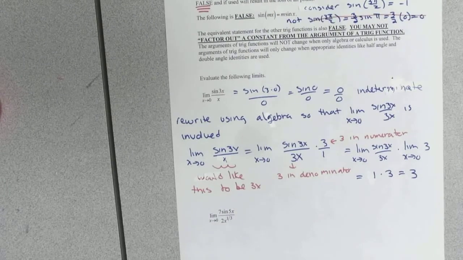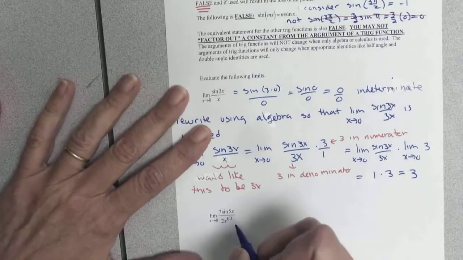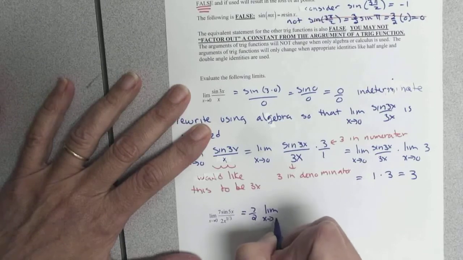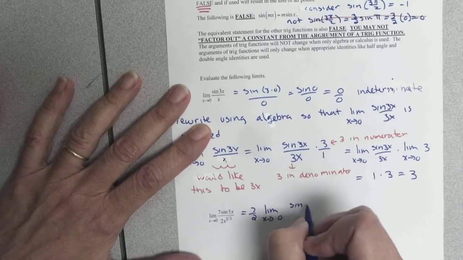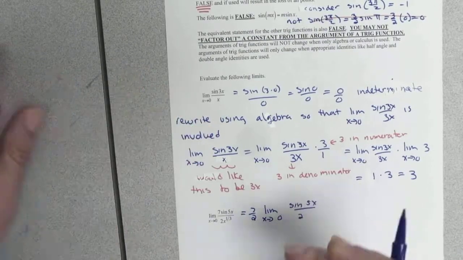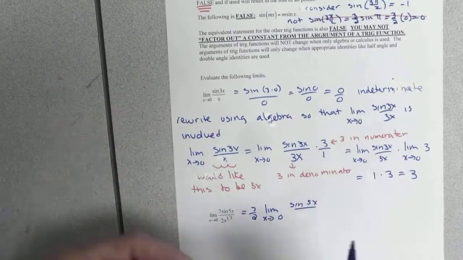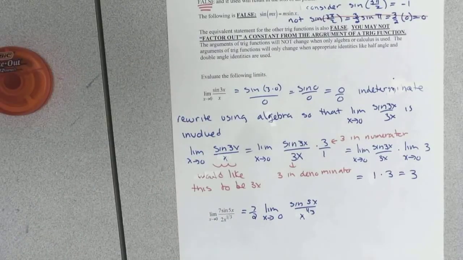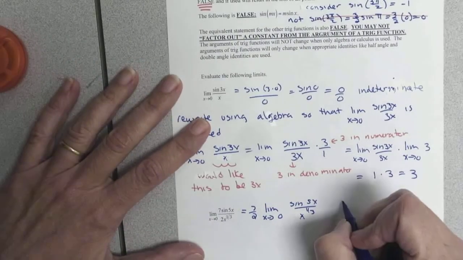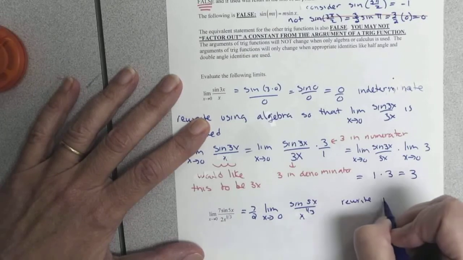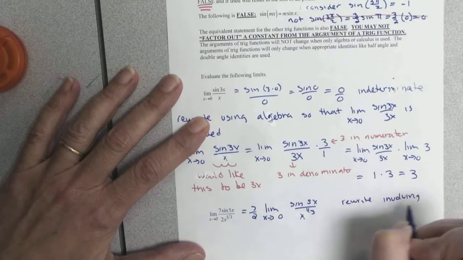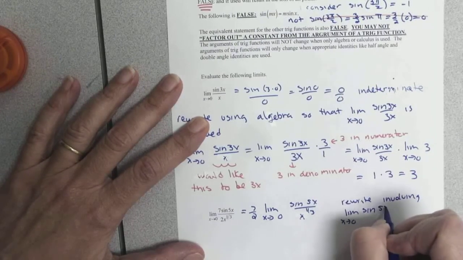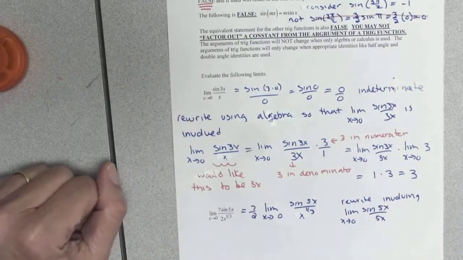Doing a similar thing on the next one. Now, first of all, those coefficients in a limit certainly can factor out. So I will do that. And then I'm going to do the same thing of trying to rewrite, involving the limit as x goes to 0 of sine 5x over 5x.